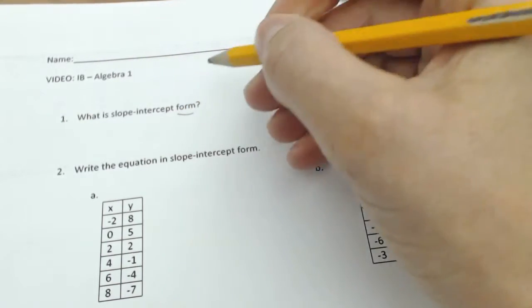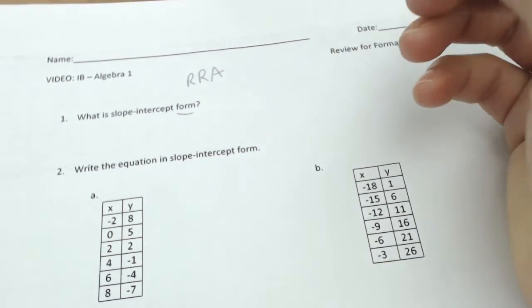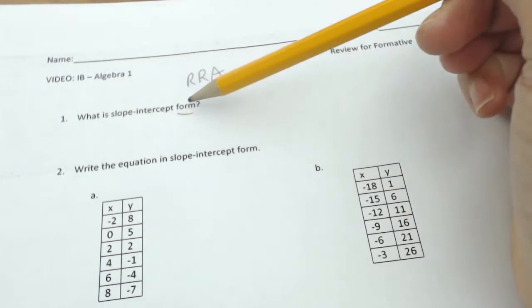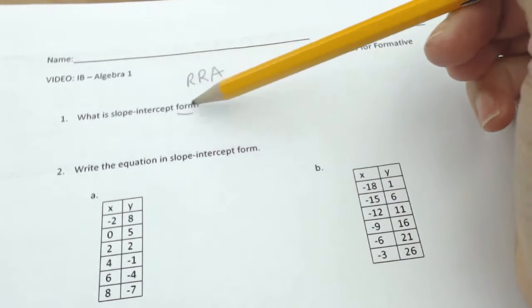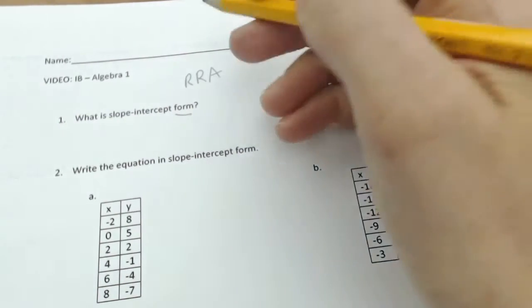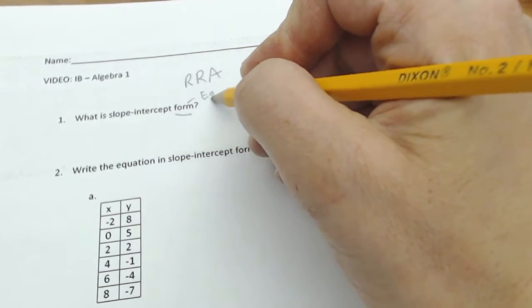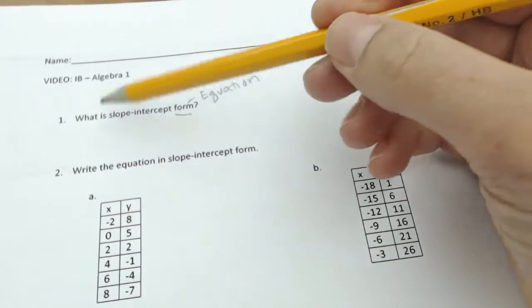So we're going to do our RRA, where we read, reread, and then annotate. So the first thing, what is slope-intercept form? So I read it. Let's reread it. What is slope-intercept form? And now annotate. Notice that I underlined the word form. This is actually the equation. So I just want you to write the equation of slope-intercept form.